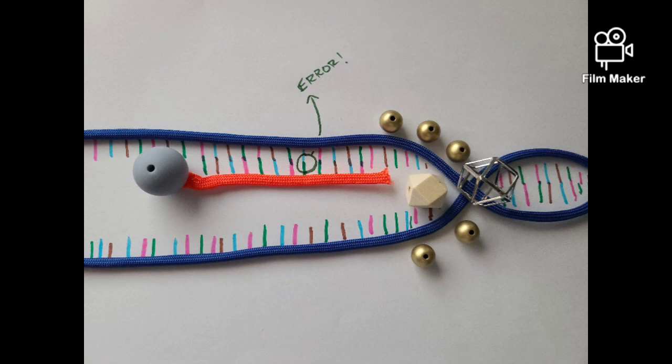But if it can no longer perform this function, then any mistakes made by DNA polymerase I will go unchecked and unfixed, which can cause mutations and changes in the genetic structure.